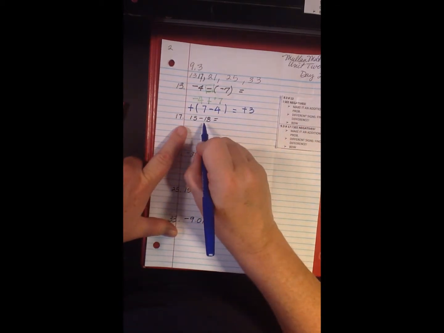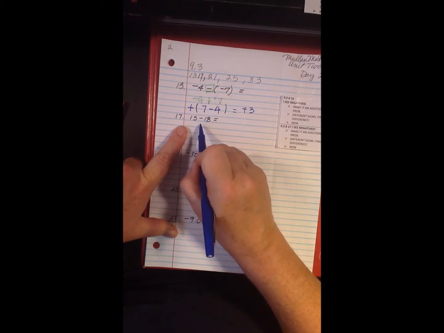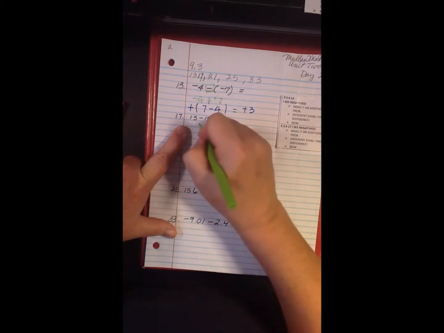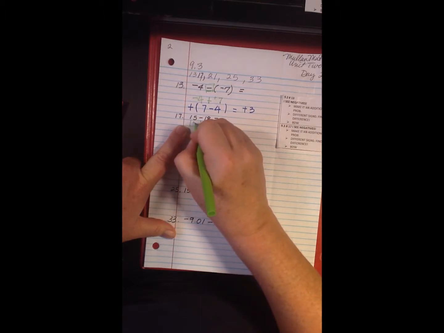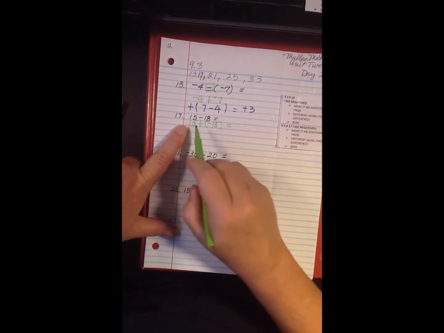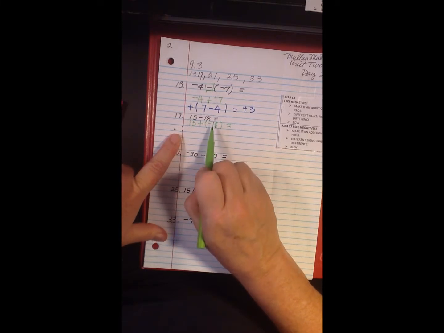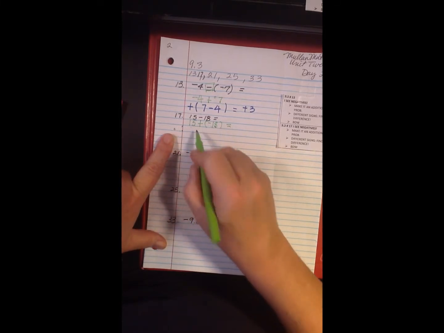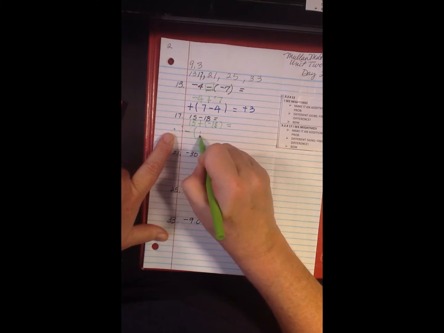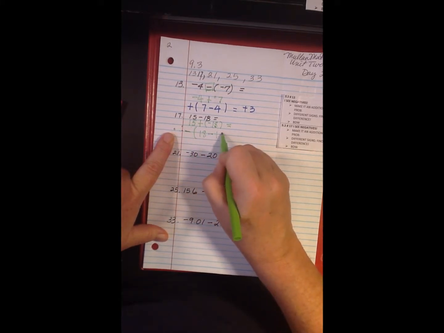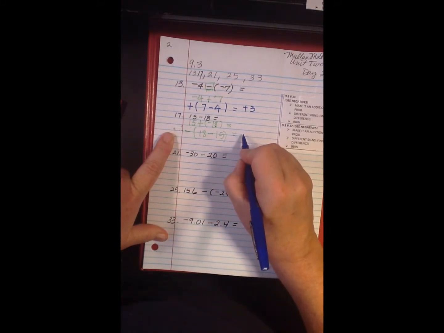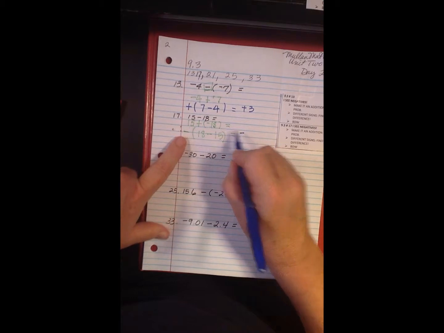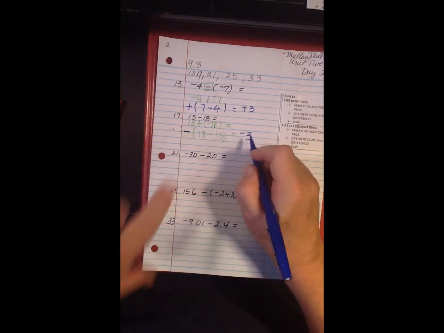Here I'm going to turn it into an addition sign, so minus 18 is the same as plus negative 18, and here I have 15 comes down. Different signs, find the difference. The larger of these two numbers is the 18, so my answer will be negative. And I have to find the difference between 18 and 15. The difference is 3, and because I have a negative over here, negative 3.